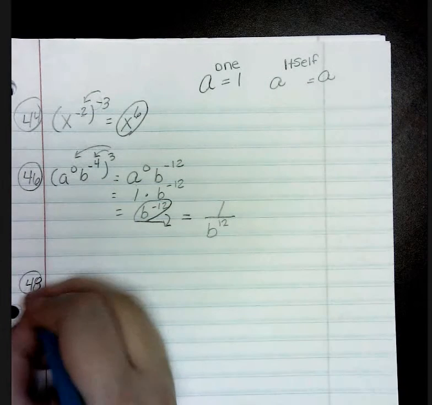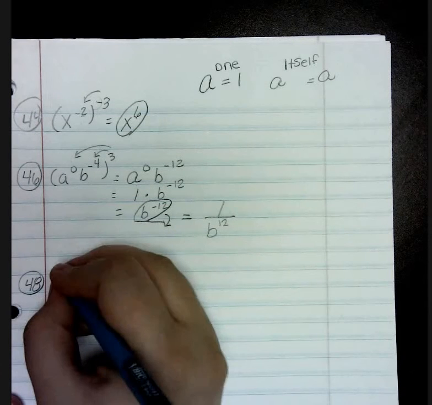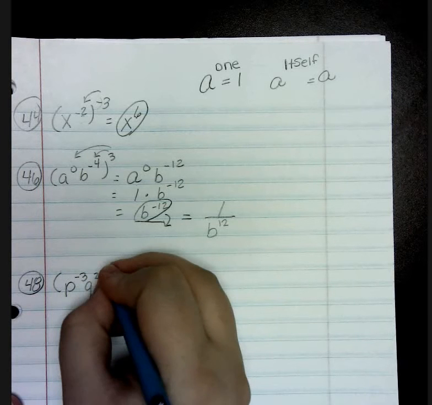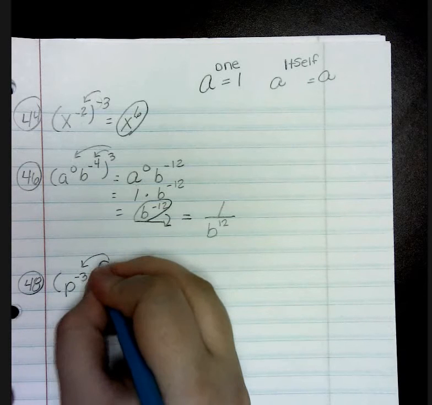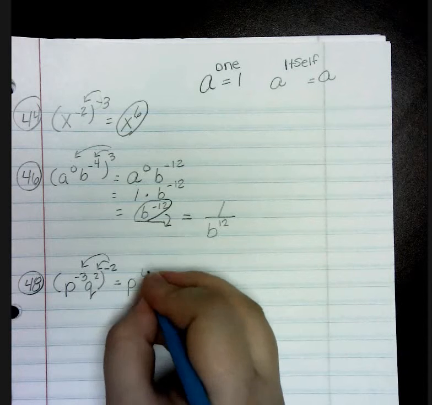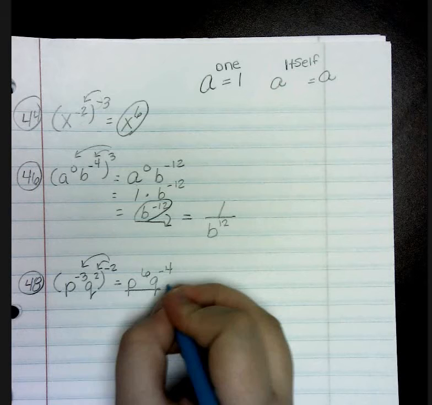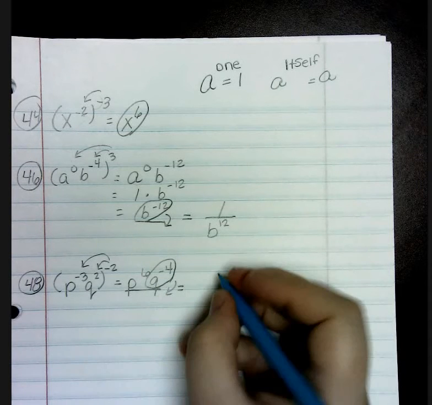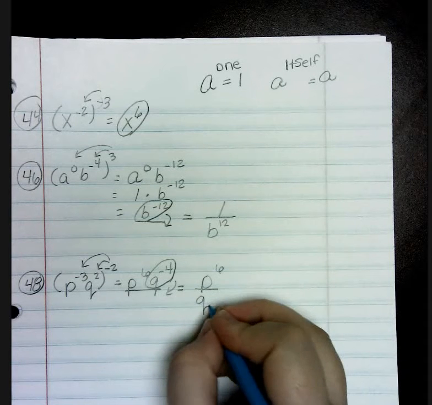Number 48, I have p to the negative 3 q squared, all to the negative 2 power. So I'm going to distribute that negative 2 into all my exponents in the parentheses. So that gives me p to the positive 6, q to the negative 4, and then I need to make that q have a positive exponent by moving it to the other side, which would give me p to the 6th over q to the 4.